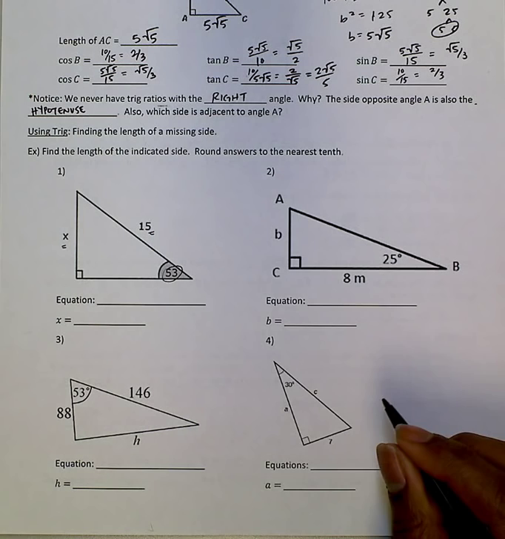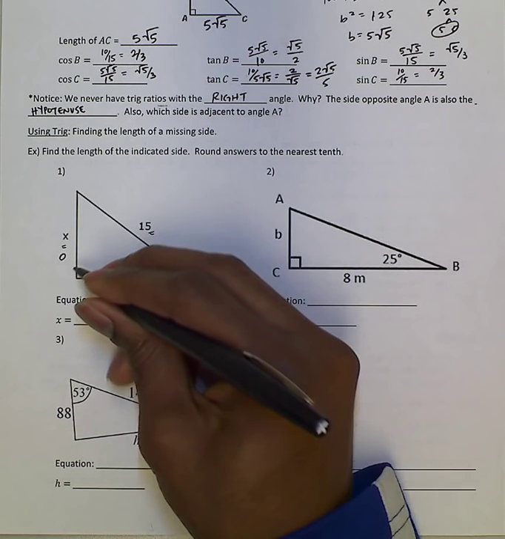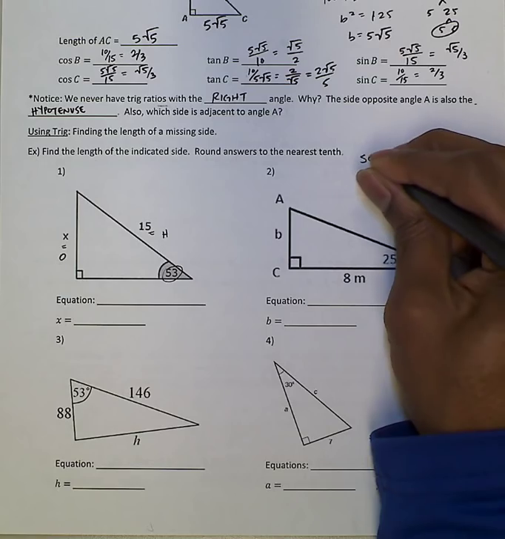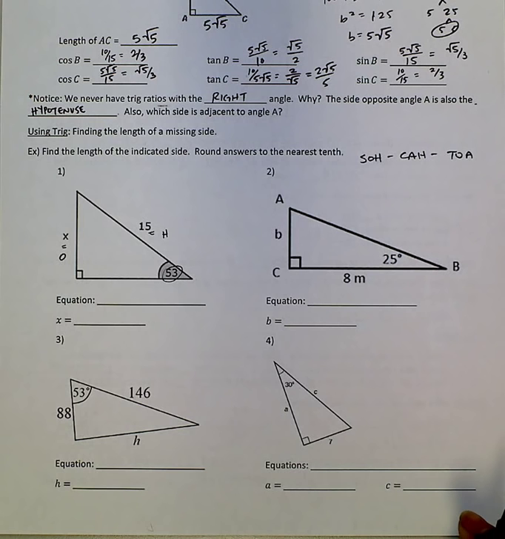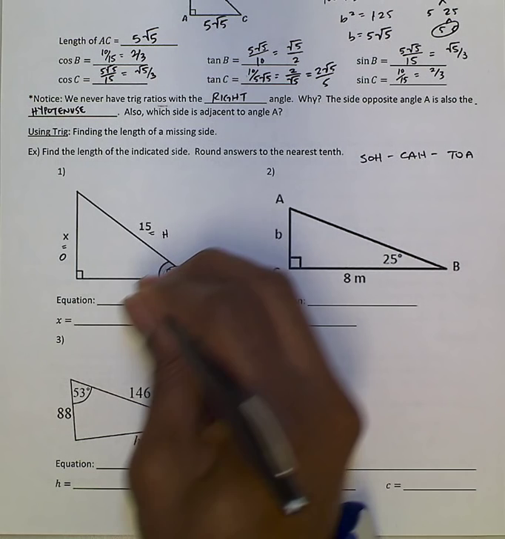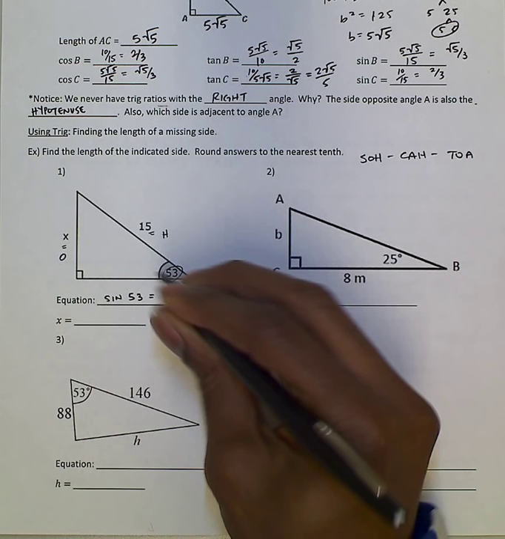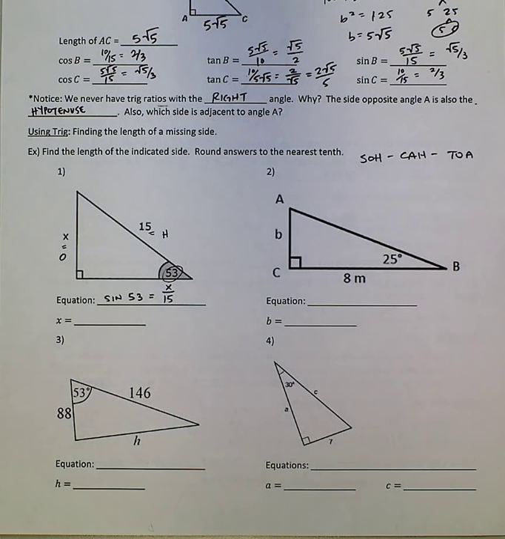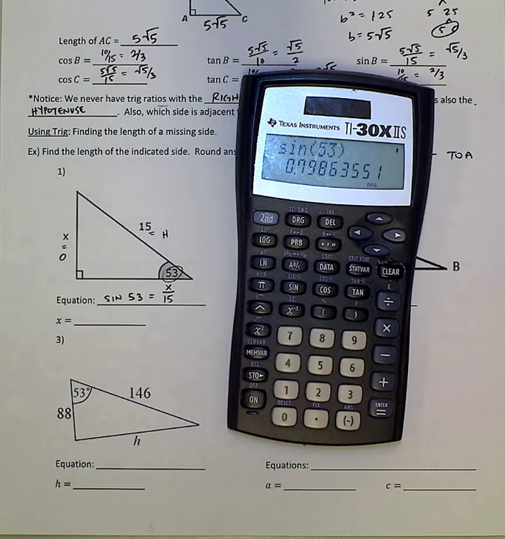I always label my sides. So from this angle, this is the opposite side. 15 is the hypotenuse. Now I have to find the ratio that has these letters in it, O and H. The ratio that has those letters in it is sine. So my equation is going to say sine of 53 equals the opposite, which is x in this case, over the hypotenuse, which is 15. Now in your calculator, I just want to show you something really quick. You'll notice that sine of 53 is a value. It's a decimal.